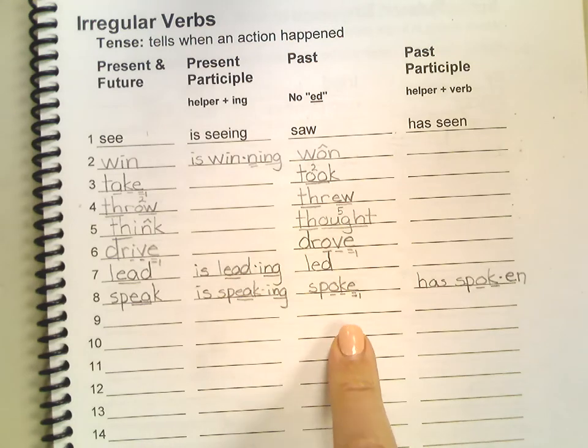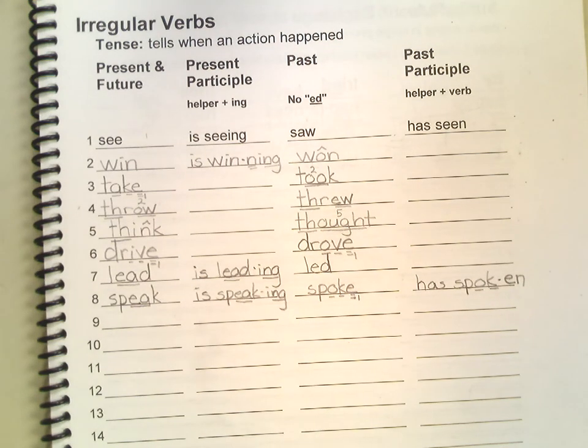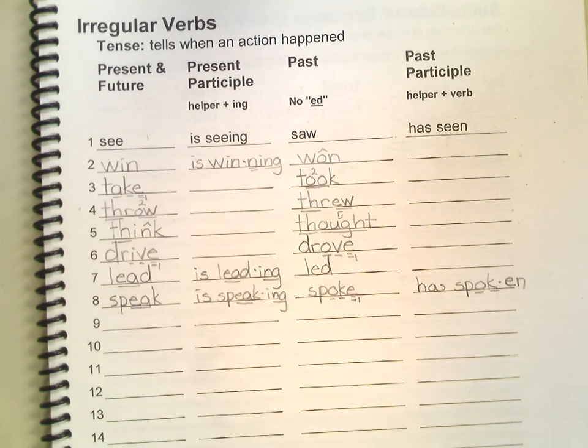All right, and then our past tense, what's the past tense of sleep? Right, good, it's slept. So the third column is our past tense. Go ahead and write it and mark it.